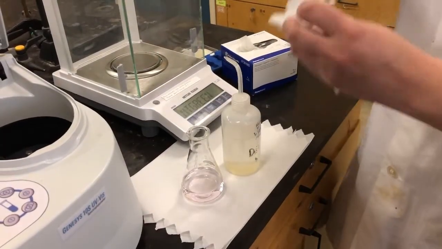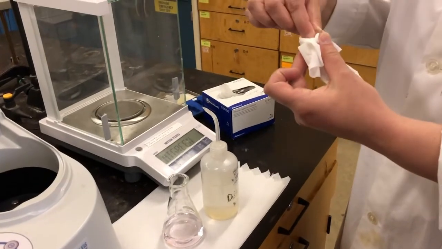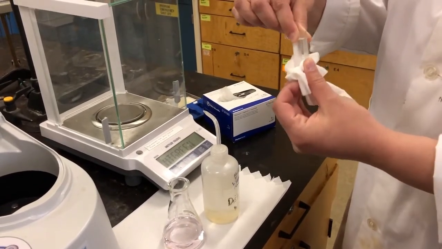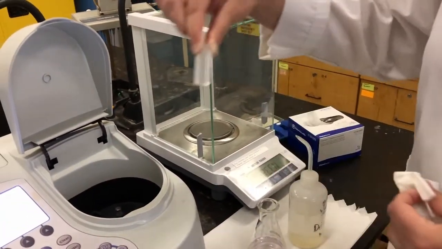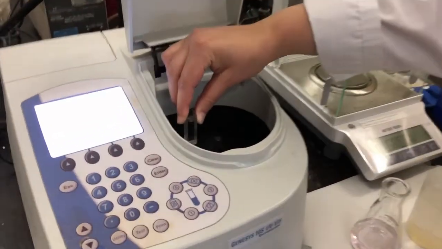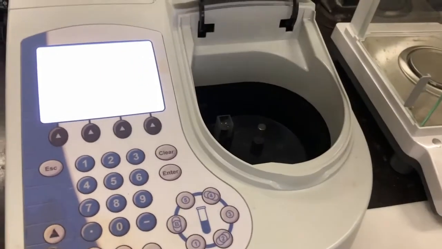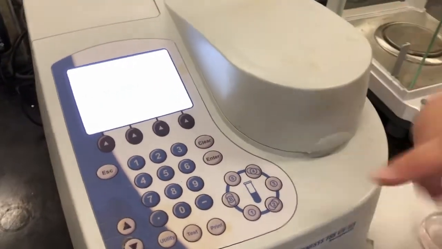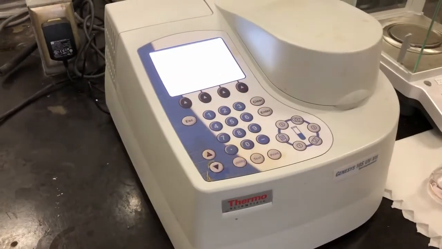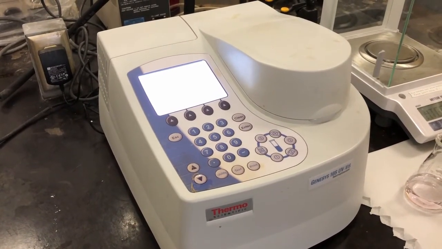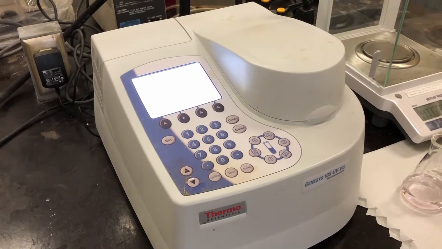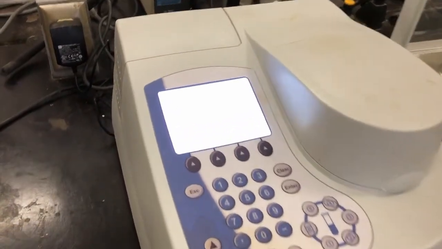I'm just going to wipe the outside of the cuvette with a wipe, just to get any fingerprints or dirt that may be on it off. I'm just wiping the glass sides because that's where the light path shines through. So I'm going to put that in our spectrophotometer, close the cover, and we just press measure blank on the machine, and it will set it to 0.